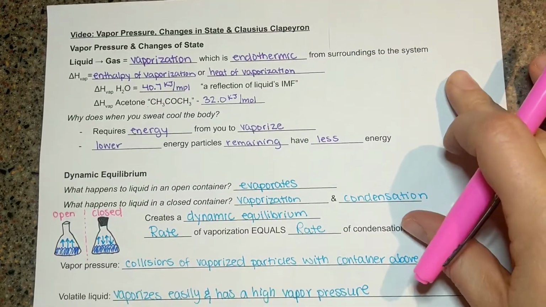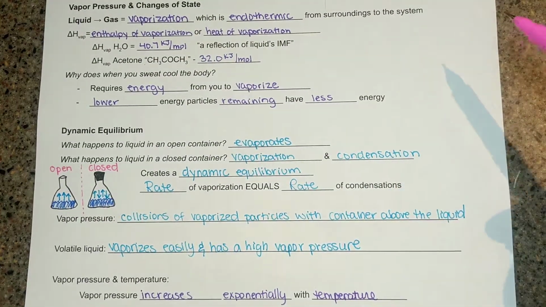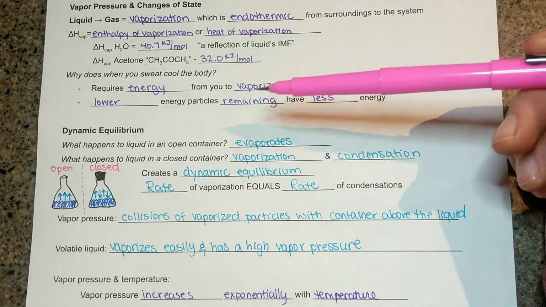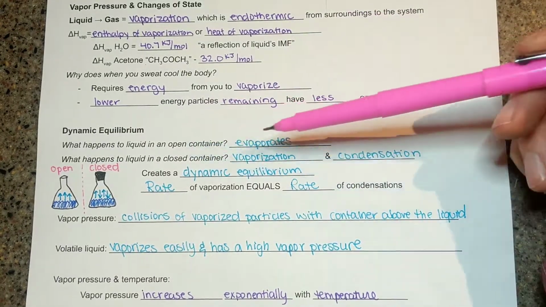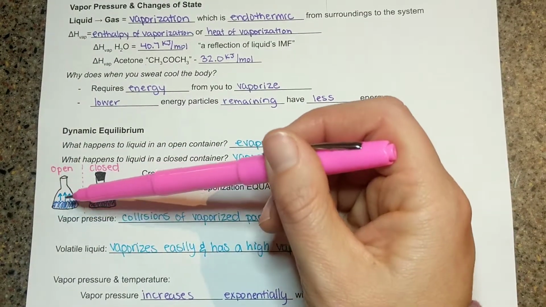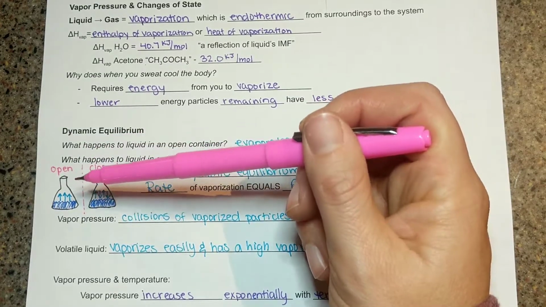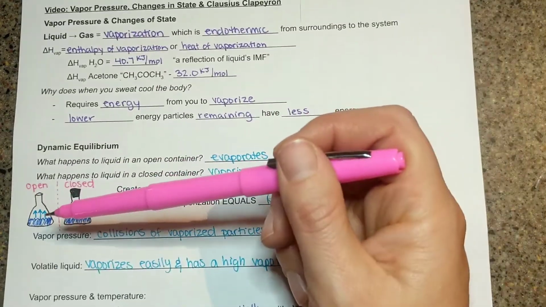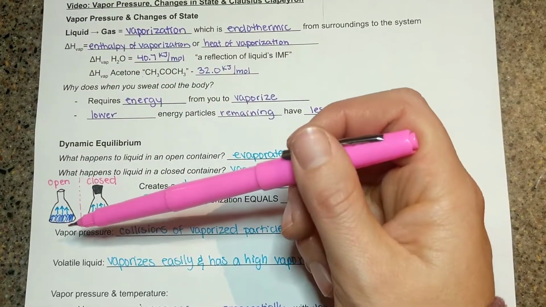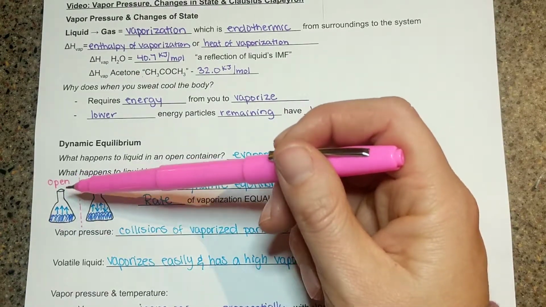Then we'll talk about dynamic equilibrium. Dynamic equilibrium is something that needs to be discussed when talking about vapor pressure. If we have a liquid in an open container, such as the Erlenmeyer flask here, all of my liquid would be open to the environment, and it would just come out. My liquid vapors would just come out of my container here.